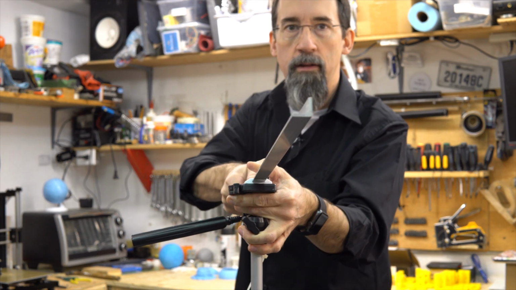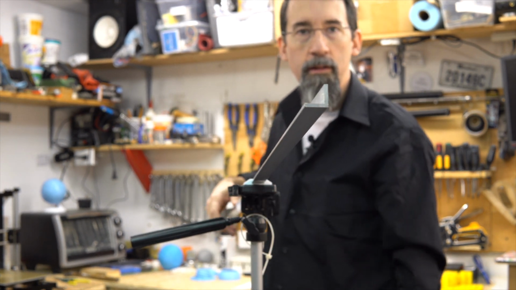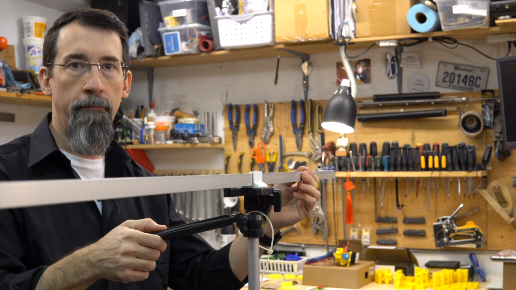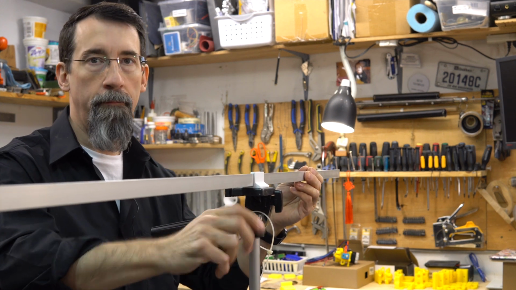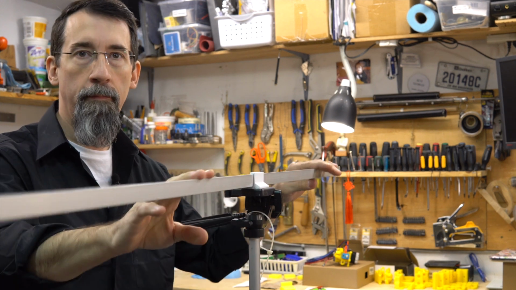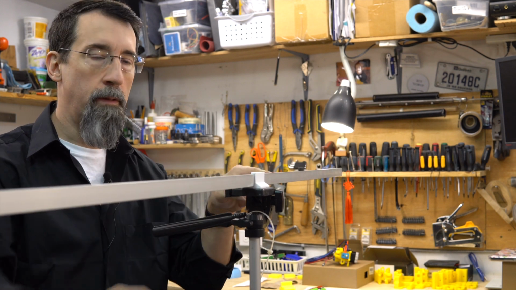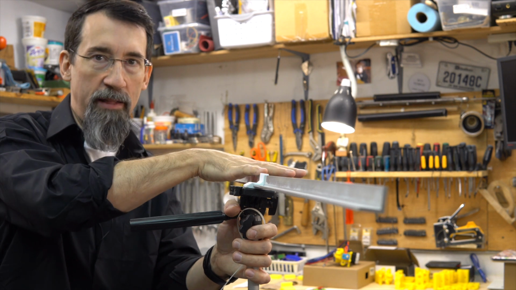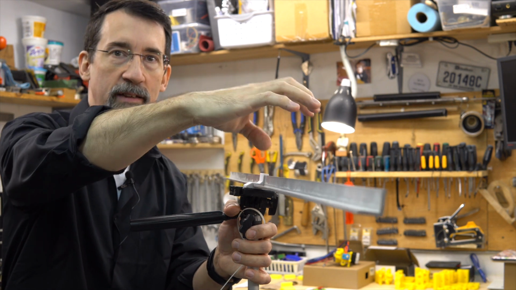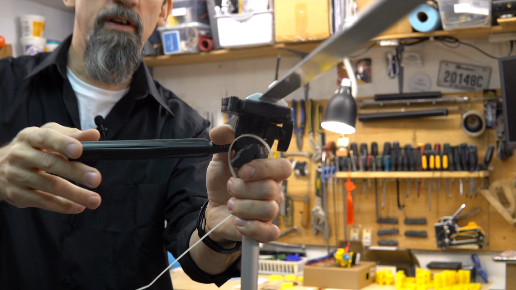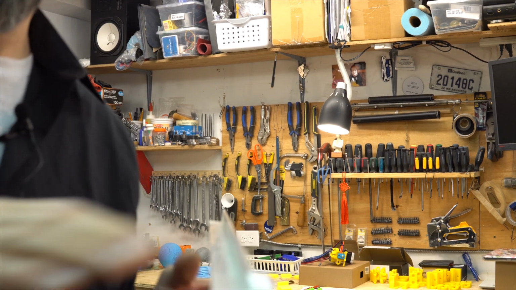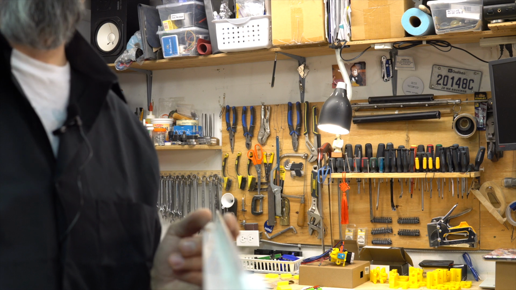Here it is. Good. So this will have the iPad here and the glass and a shroud. So it's gonna go just in front of this camera like this. So the iPad will be here and the glass. Yep.